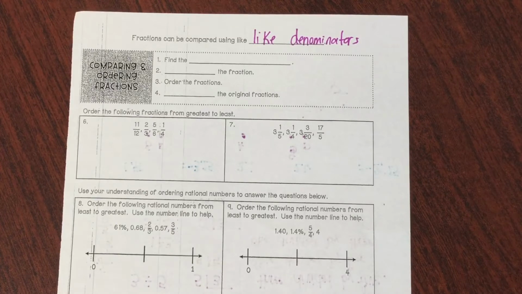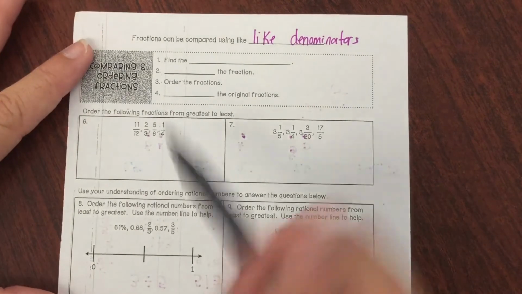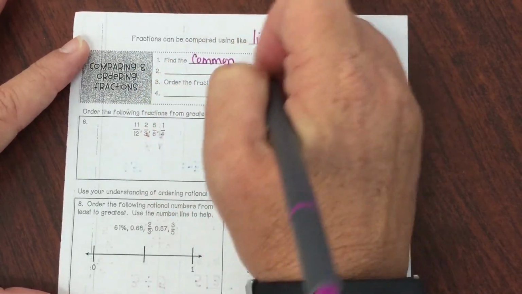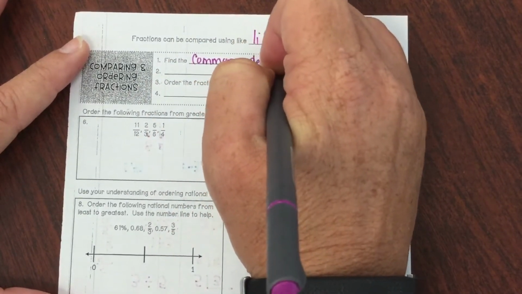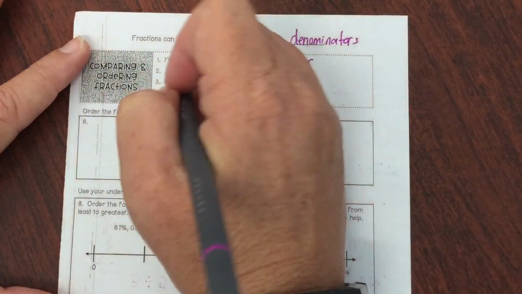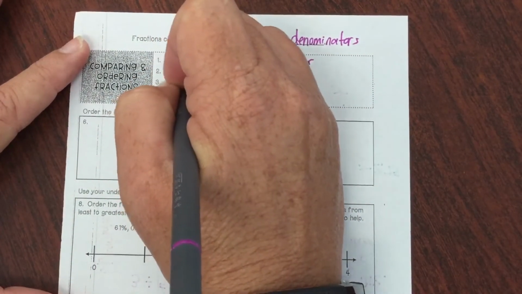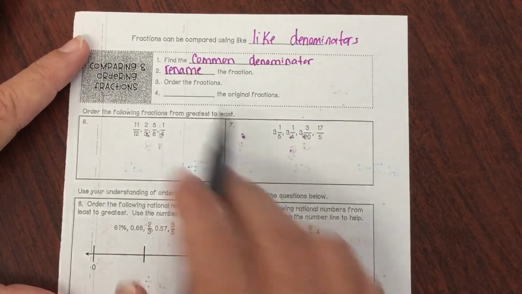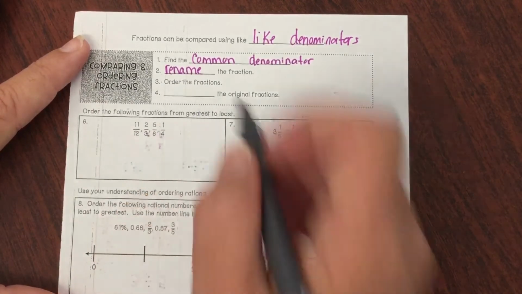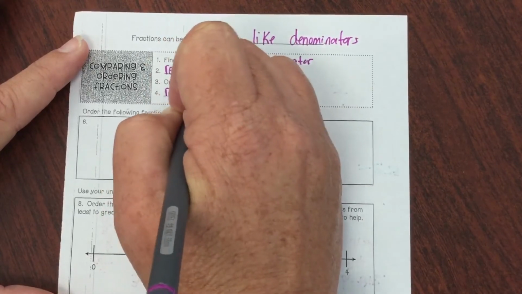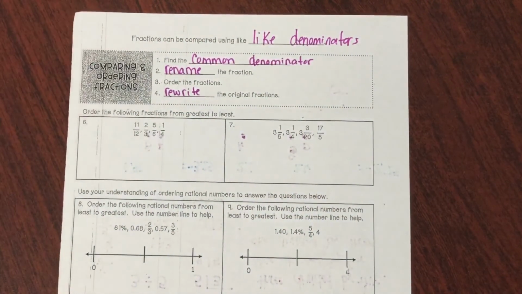Yes? All right, so the first thing we're going to do is find their common denominator. Then we are going to rename the fractions using that common denominator. We're going to look at some examples here in just a few minutes. Then we'll put them in order, and then we will rewrite the original fractions.